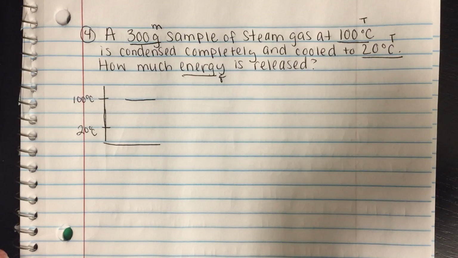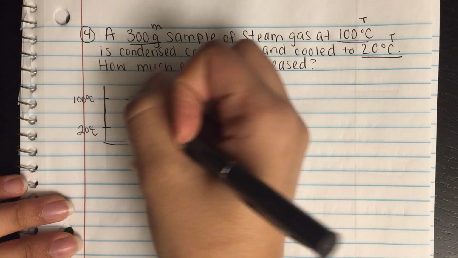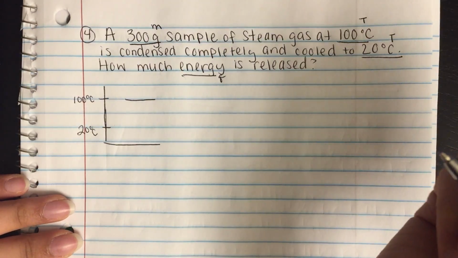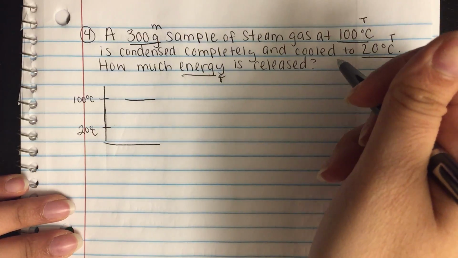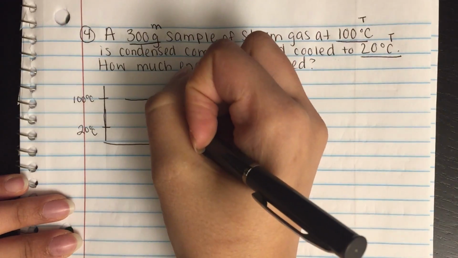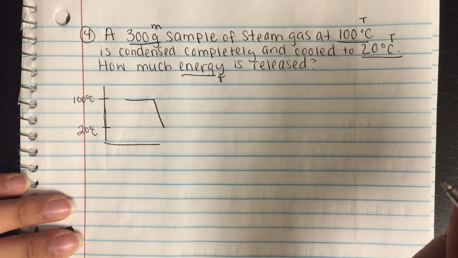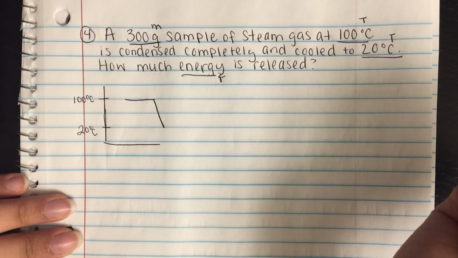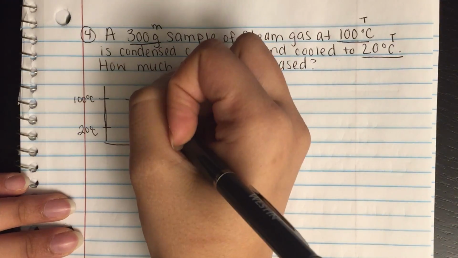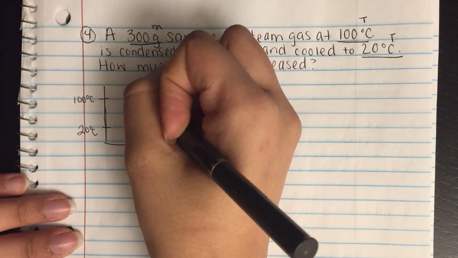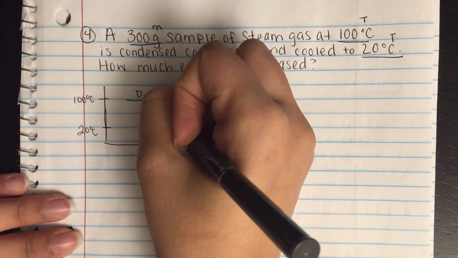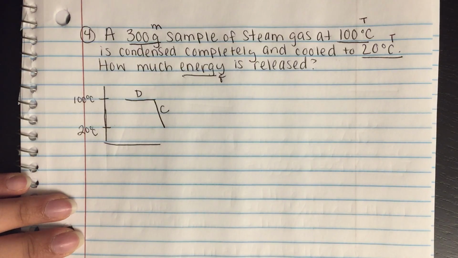And now I need to see, is it heating or is it cooling? Because that's going to tell me if I draw an upward line or a downward line to 20 degrees Celsius. And it's telling me that it's getting cooled, so it's a downward line here. What this is telling me is that this is going to be an exothermic reaction. So if it's losing heat, my answer is going to end up being negative. And if we're marking this, it's boiling, so this is going to be letter D, and this will be when it's a liquid, so it's letter C.